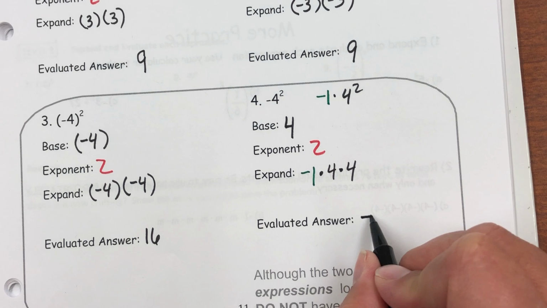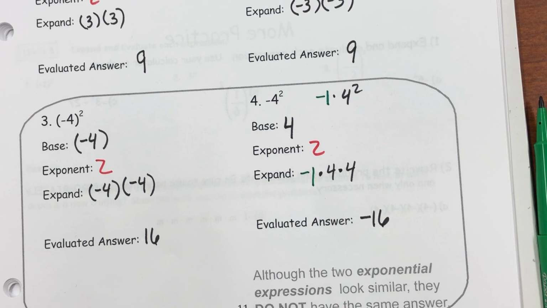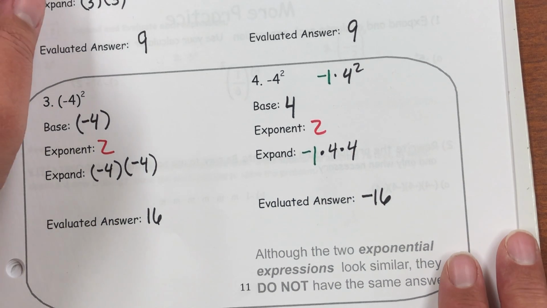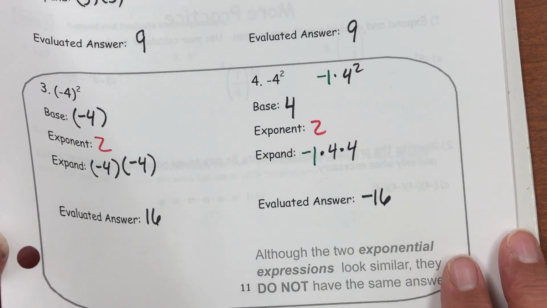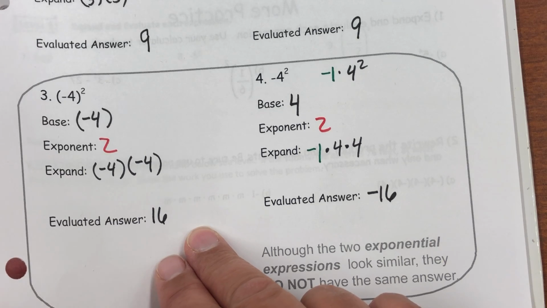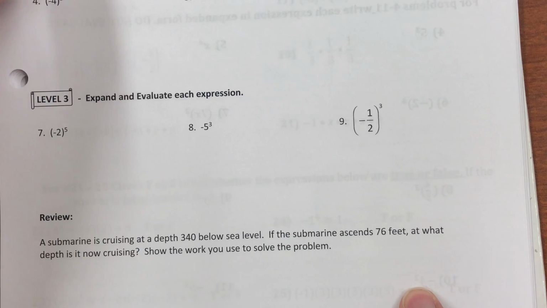My answer is -16. Now, if you don't trust me, and you don't have to, you can do that on your calculator and see that the parentheses mean something. Mathematicians don't just throw parentheses around. They have a meaning and a reason. So let's try the next page. So when you have parentheses, the negative gets glued to the number. But when you don't have parentheses, it's like an invisible coefficient.